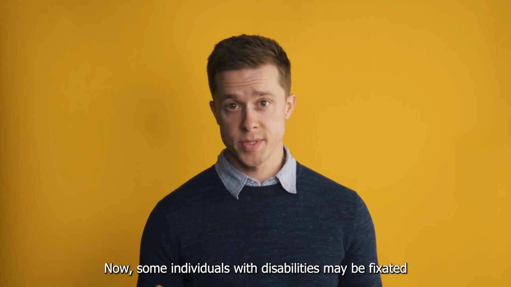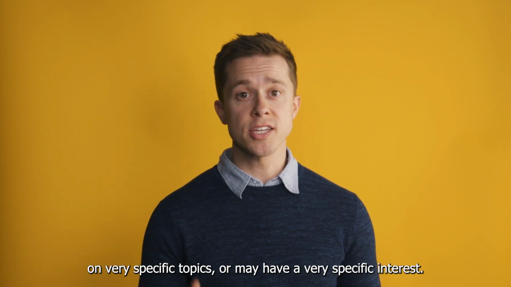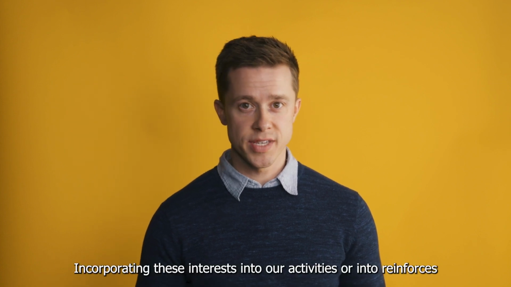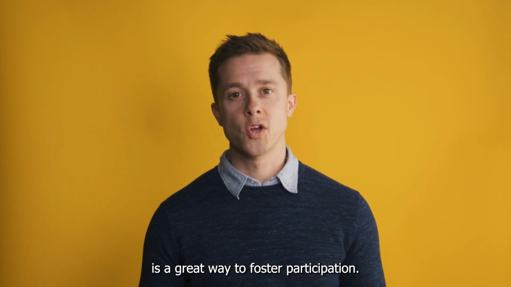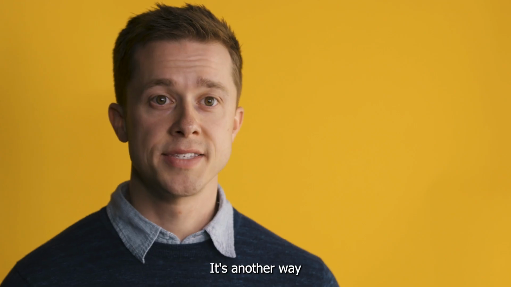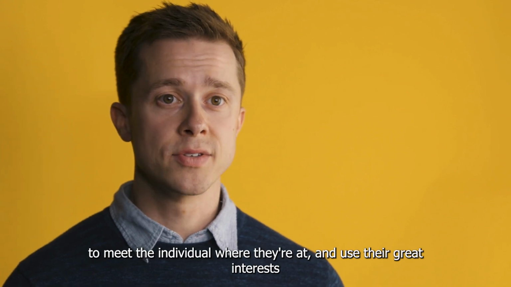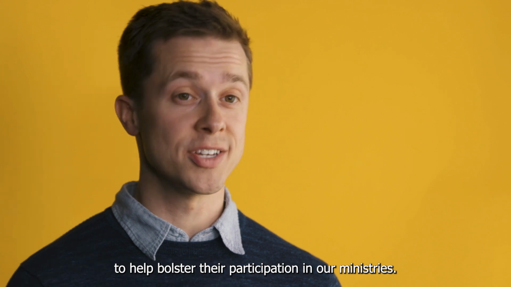Now, some individuals with disabilities may be fixated on very specific topics or may have a very specific interest. Maybe it's an interest in trains or a fixation on dinosaurs. Incorporating these interests into our activities or into reinforcers that they might receive after participating in an activity is a great way to foster participation. It's another way that we can provide differentiation to meet the individual where they're at and use their great interests and needs and skill sets to help bolster their participation in our ministries.